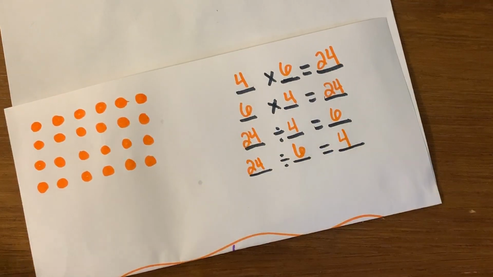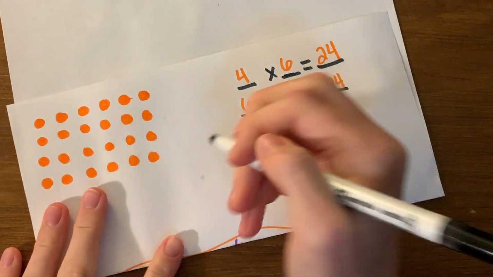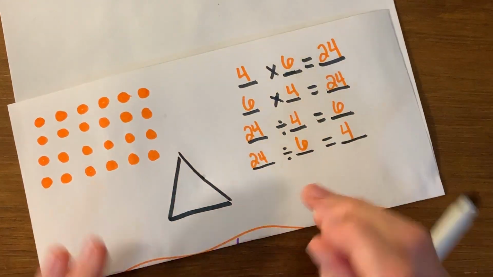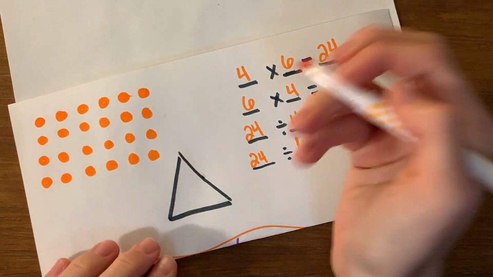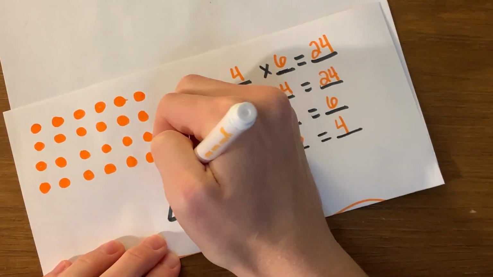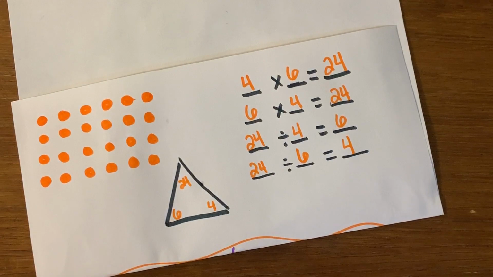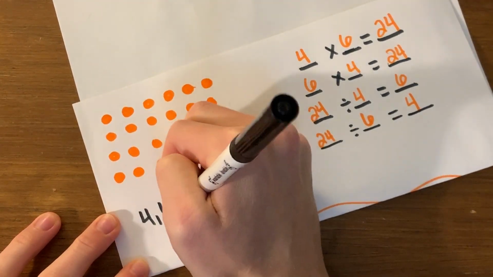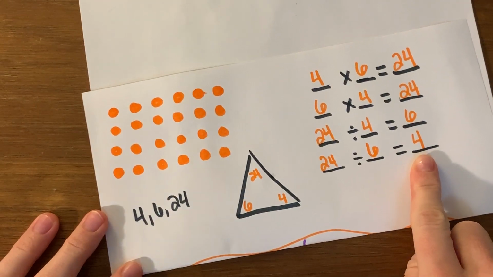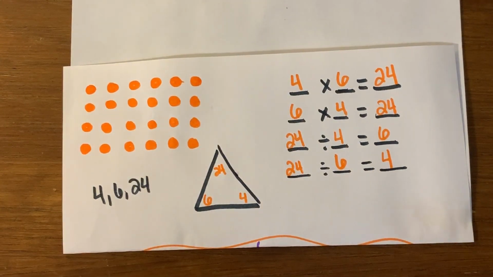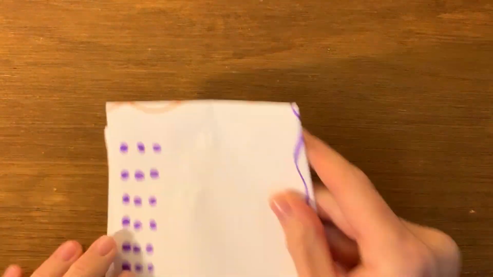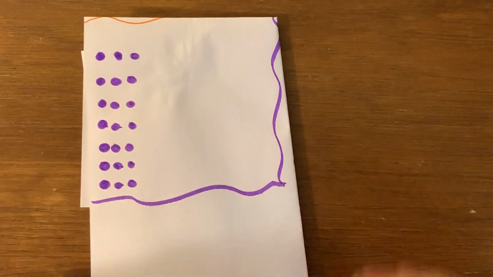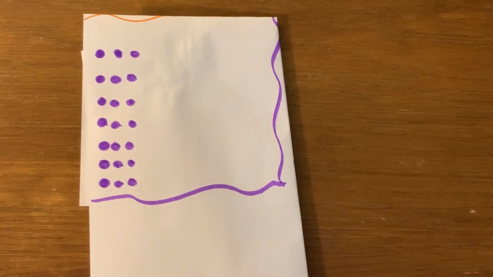Oftentimes, you will see fact families presented in a triangle form because these 2 bottom factors equal this top one. You use the same 3 numbers over and over again. You might also see these all listed as a list of 4, 6, 24, and be asked to create a fact family out of that. So that's something that you might see as well. So I want you now to go ahead and take a look at this one. Go ahead and make your own fact family with this one.